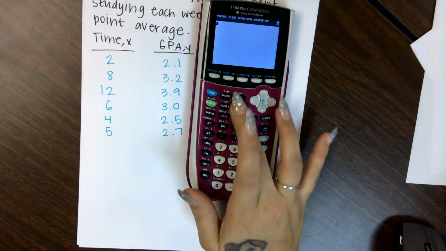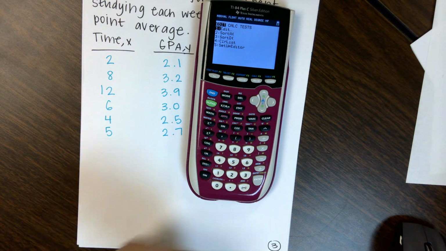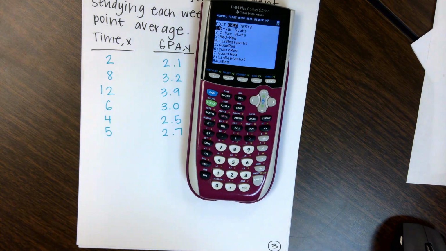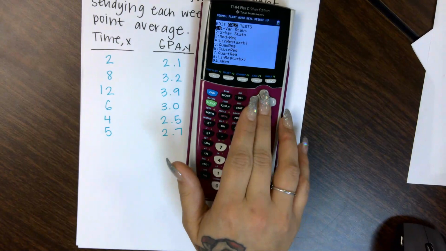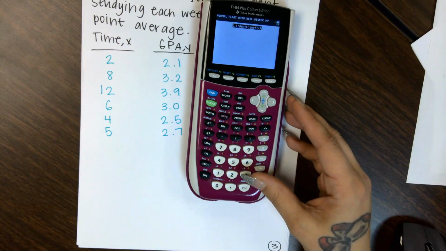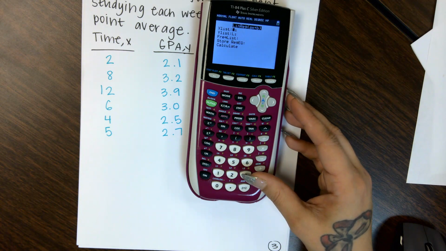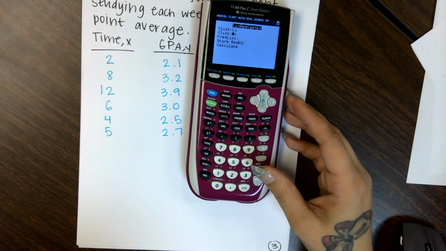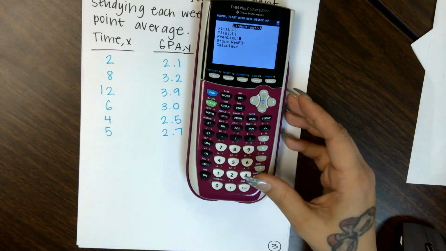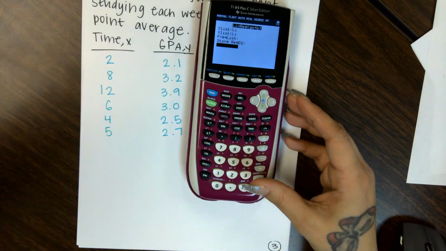But you hit stat again. If you go over to calculate, my fourth option is LinReg(ax+b), which is linear regression, ax plus b. I hit enter. If you notice, it says X list, L1. That says all my X's are stored in L1. Y list is L2. That's exactly how I did it, so that's good. If you had multiple problems you're working at the same time, you could change those lists, okay? And then just keep on hitting enter, enter, enter.